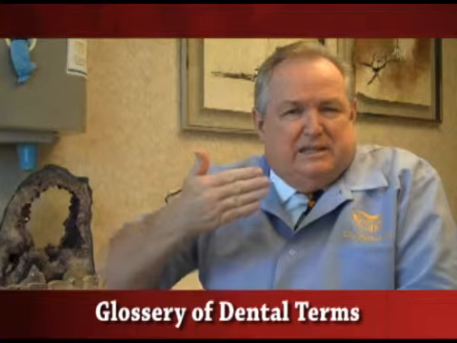So those are the 5 sides of a tooth, and you may hear your dentist talking about decay on an MOD, mesial occlusal distal, or a B, or an FB, or a DO, the distal occlusal. It's named for the shape of the filling or the shape of the decay, and where it is on your tooth.